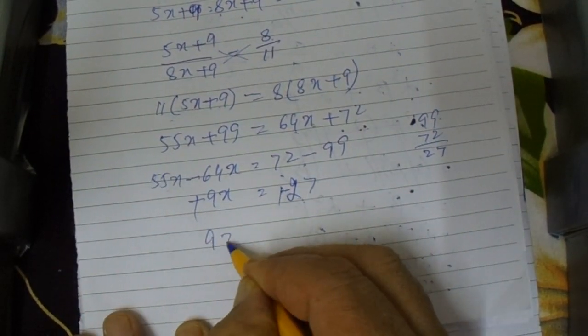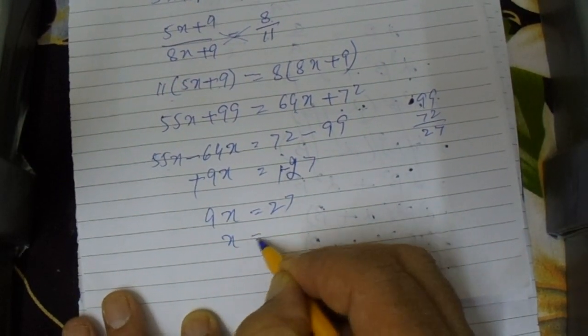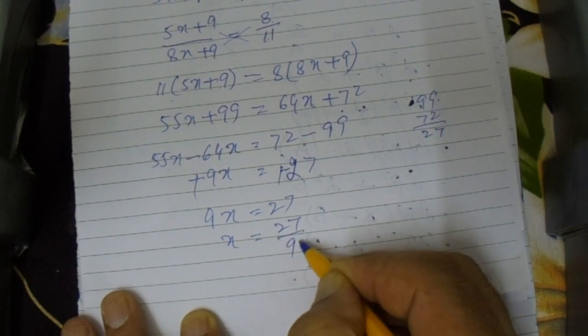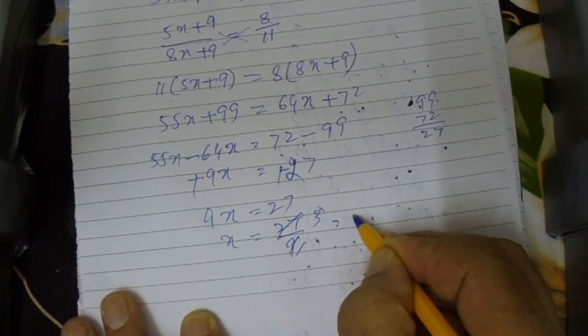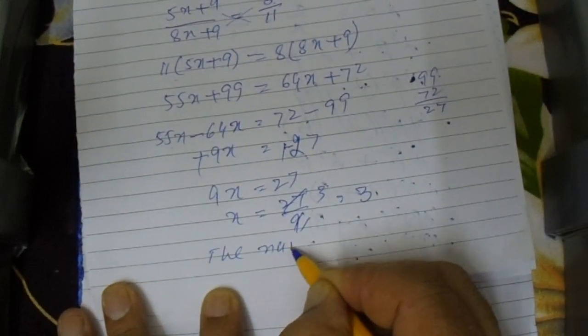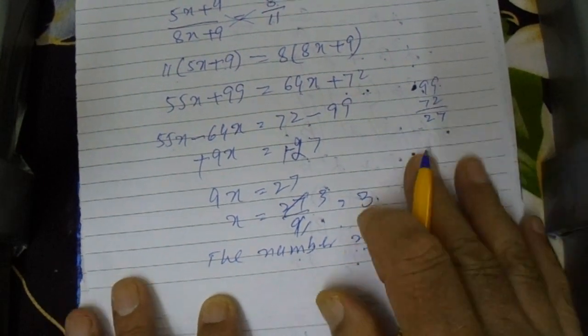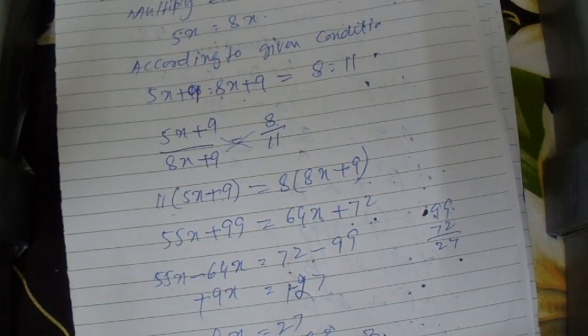Now you have 9x is equal to 27 and x is equal to 27 over 9. 9 1s are 9, 9 3s are 27, and the number is 3. x is 3. Now this is the answer of this question.